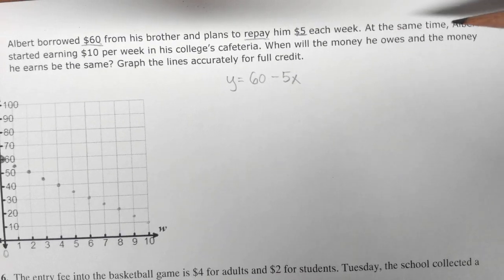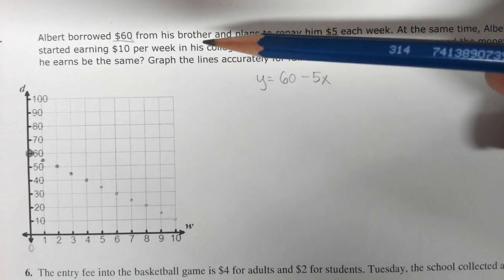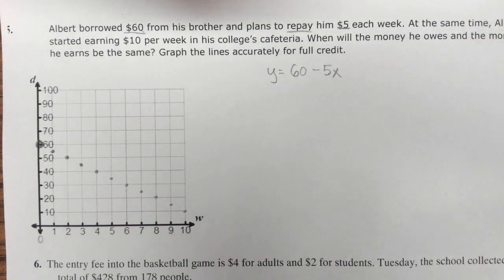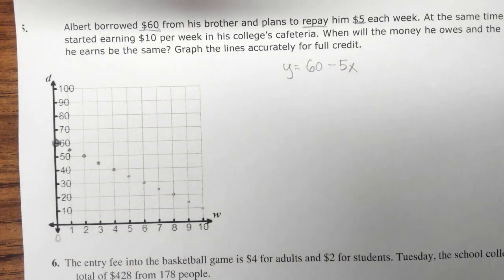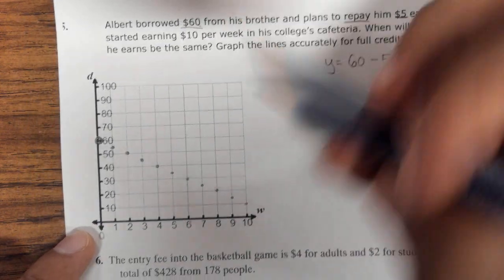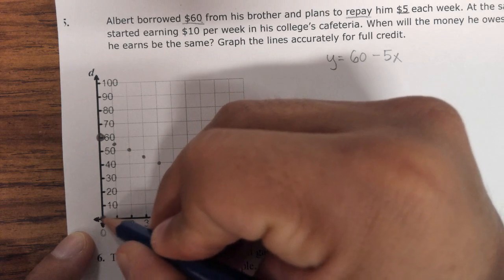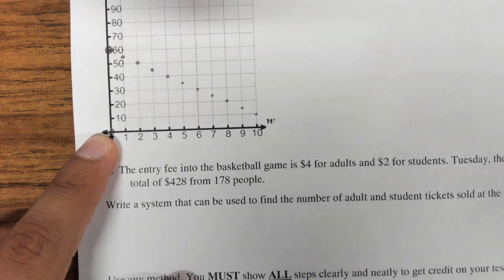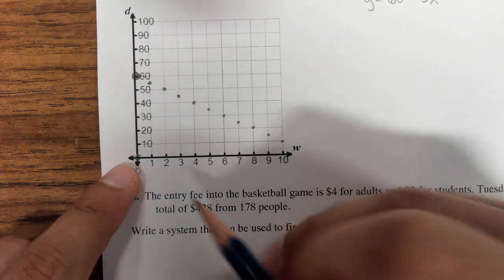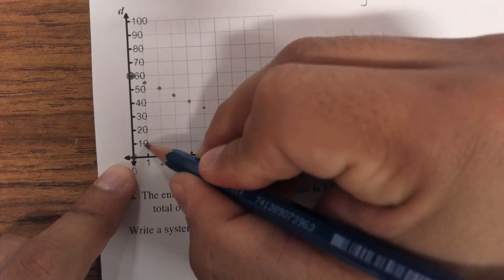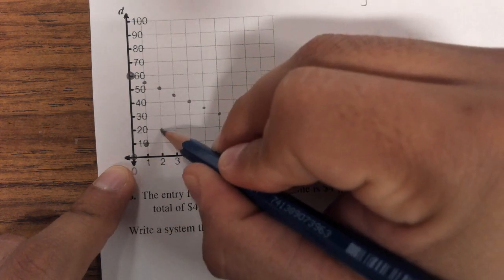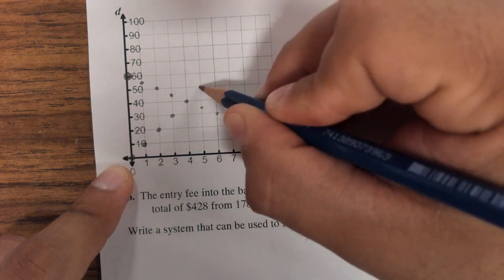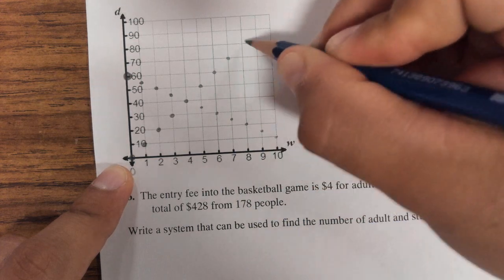Our second scenario says, at the same time, Albert started earning $10 per week in his college's cafeteria. So now he's working. Every week he's earning $10. Obviously, whenever you start working, you start with 0. Right? So he starts working at his cafeteria. Obviously, if he doesn't do any work, he doesn't earn any money. So this one is going to be 0. But each week is $10, $10, $10, $10, $10. So after week 1, he's going to earn $10. After week 2, 10 more. After week 3, 10 more. After week 4, 10 more. Right, so forth and so on, all the way over to the end.